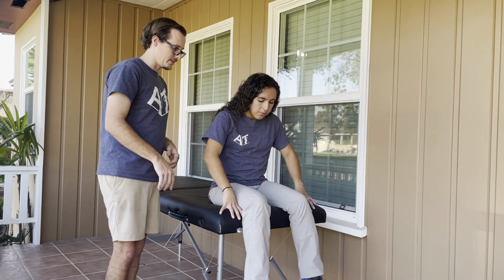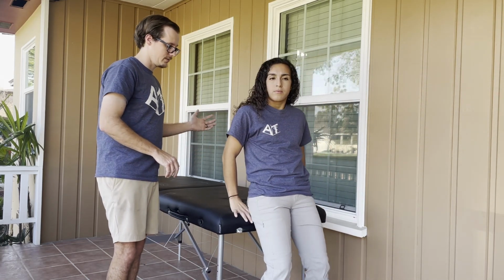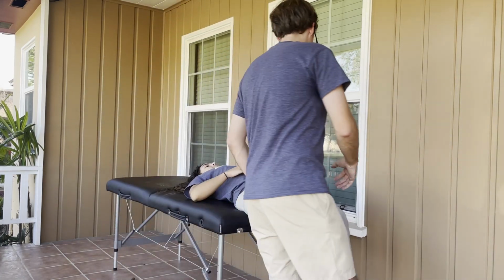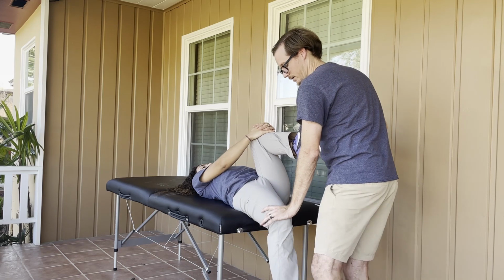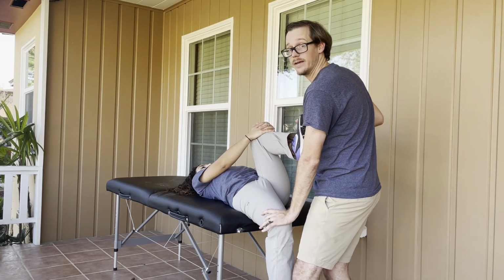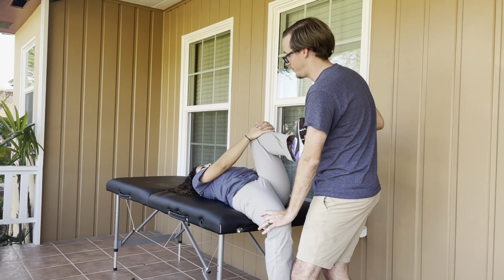So to stretch the iliopsoas to identify if it is the painful structure, go ahead and slide towards the edge of the table a little bit more. Butt's going to be kind of closer to the edge. Good. And then you're going to go ahead and lay back. You're going to bring this leg up. And then you'll apply a stretch there. If there's pain there, that could be another indication that the iliopsoas is the cause of the groin pain.